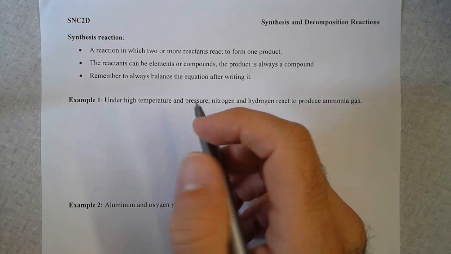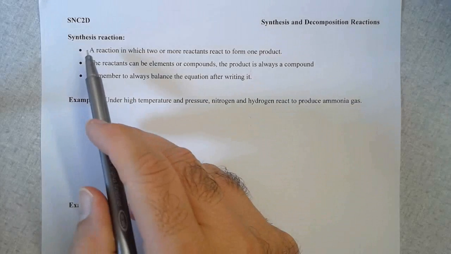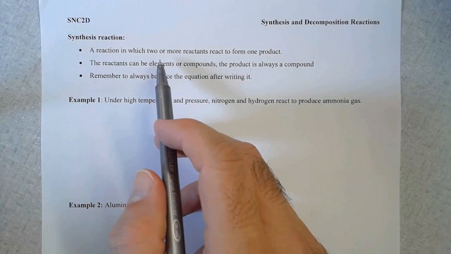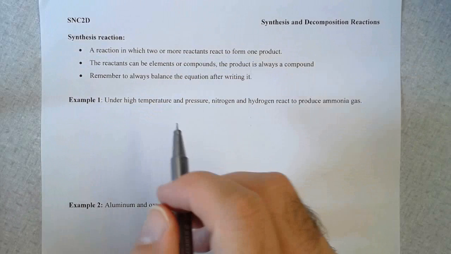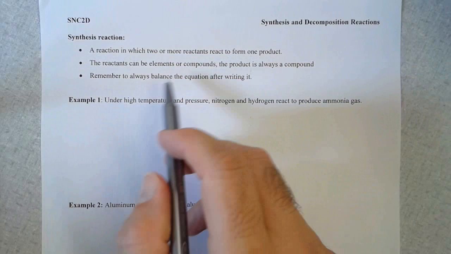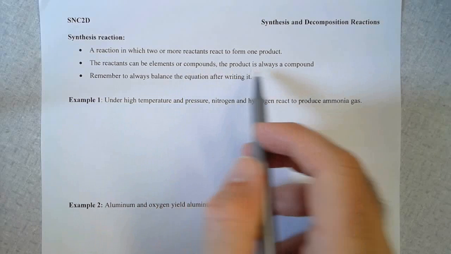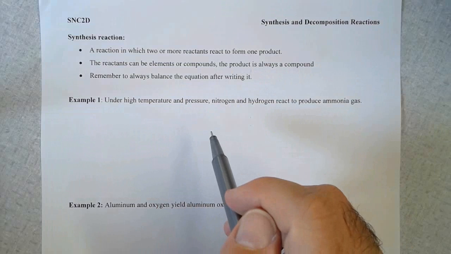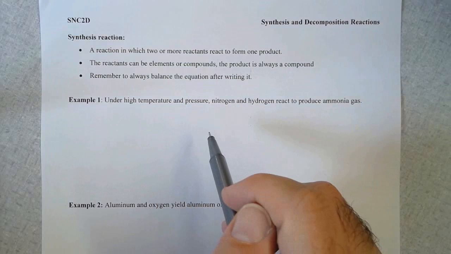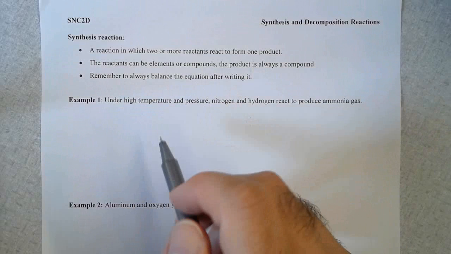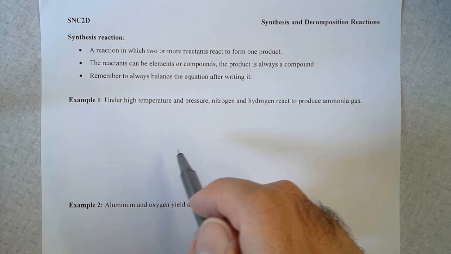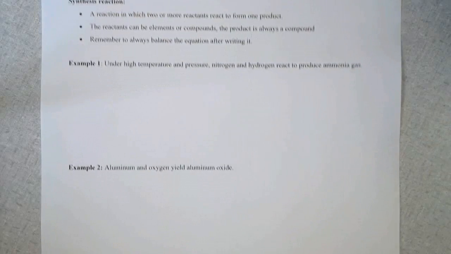Okay, so first I'll start off with a definition. A synthesis reaction is one in which two or more reactants react to form one single product. These reactants can be elements or compounds, but the product is always going to be a compound. Since we're going to use chemical equations to represent these reactions, please make sure they're always balanced before moving on. Okay, so let's take a look at a few examples here.